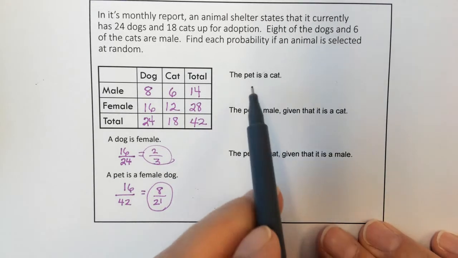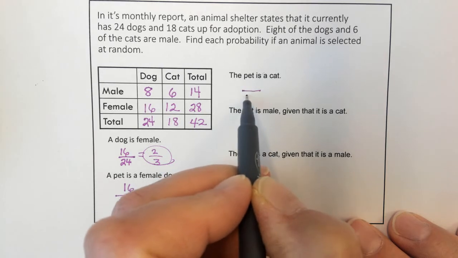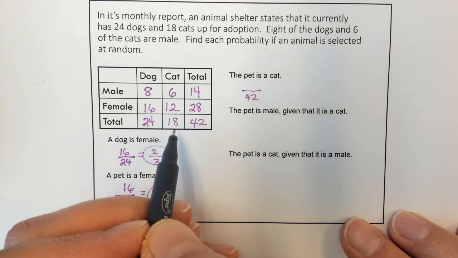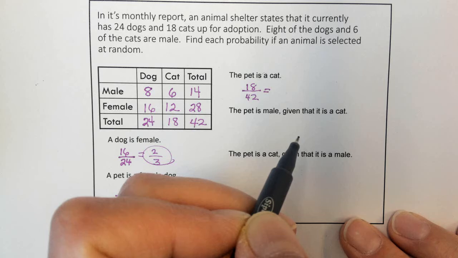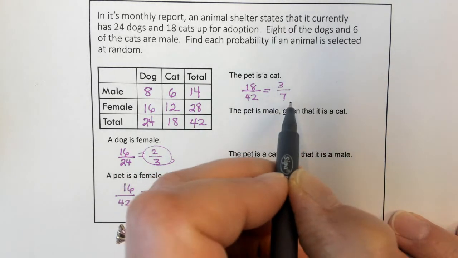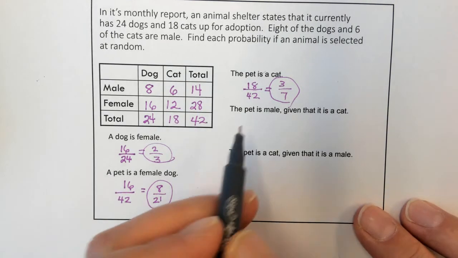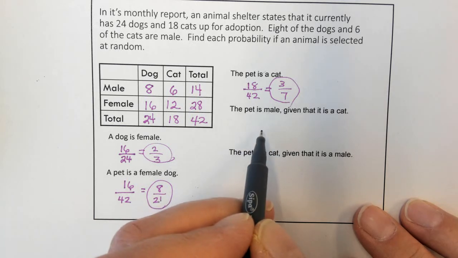Okay, a pet is a cat. So we're going to pick a pet. How many pets are available? 42. How many of those pets are cats? 18 total cats out of 42, which simplifies to 3 out of 7. So notice that I don't need any fancy rules for any of these. All I need to do is look at the counts. Okay, remember that your bottom number is always the group that you're choosing from. So this is your given group.